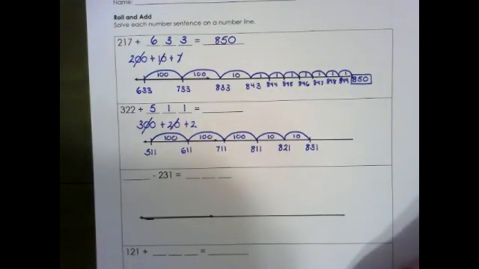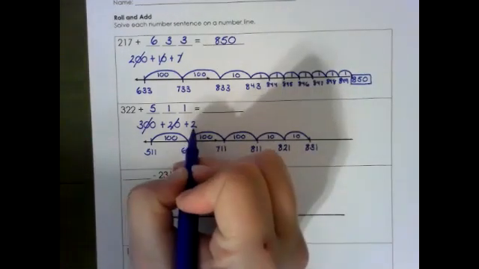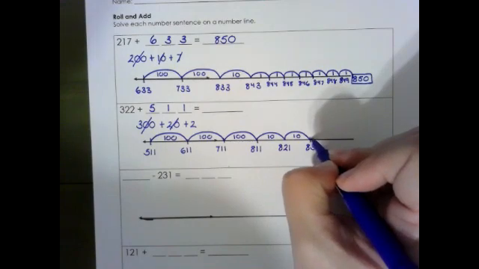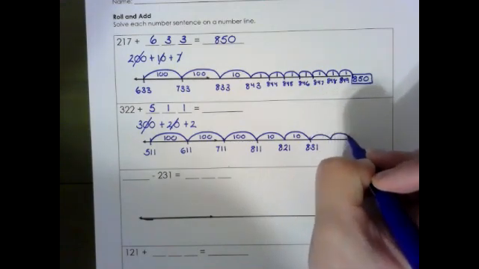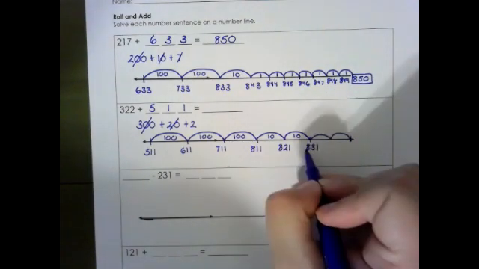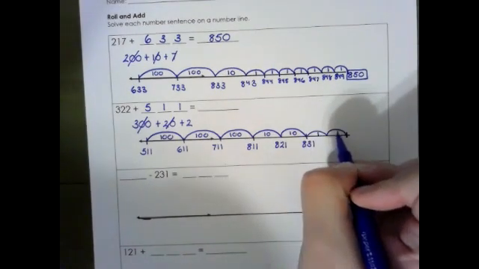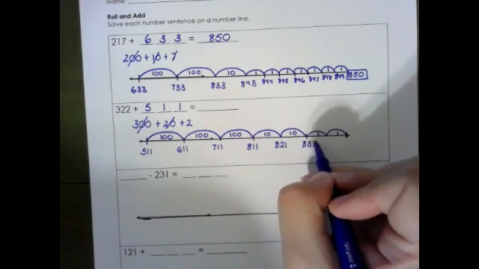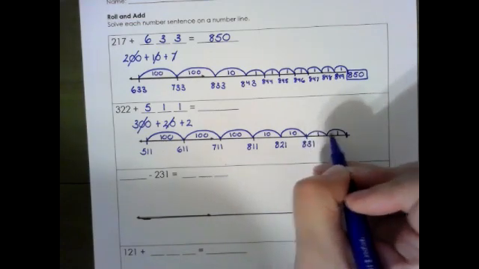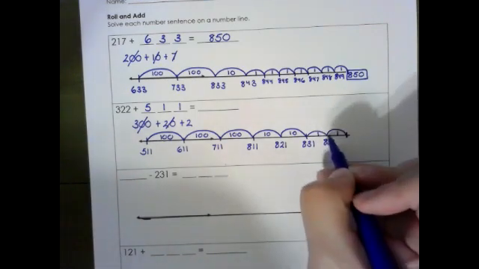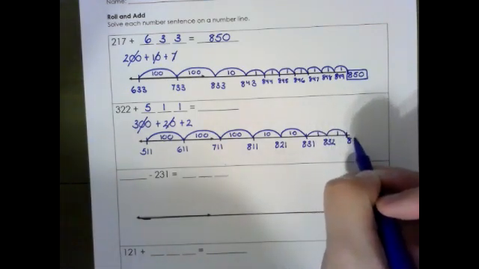Now let's jump our ones. How many ones? Just 2. Let's do it. 1, 2. 831, we need to jump 1 and 2. 831, jumping 1 more, puts me at 832. And 1 more, 833.